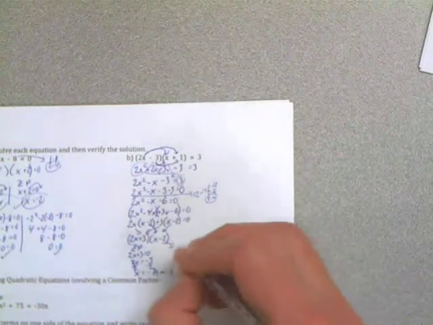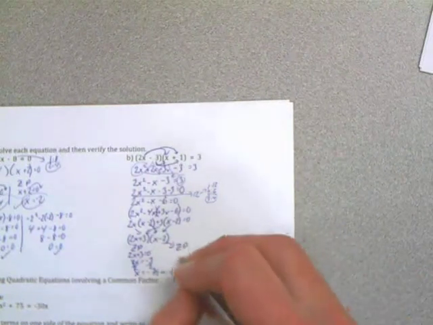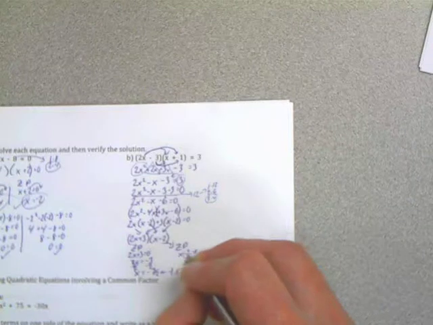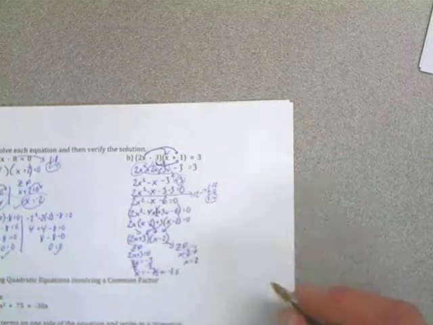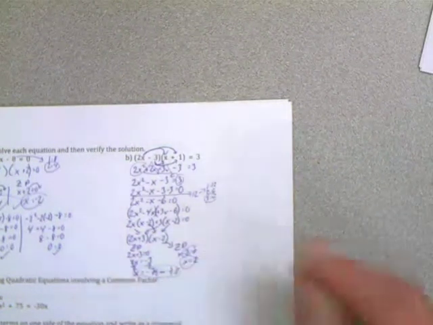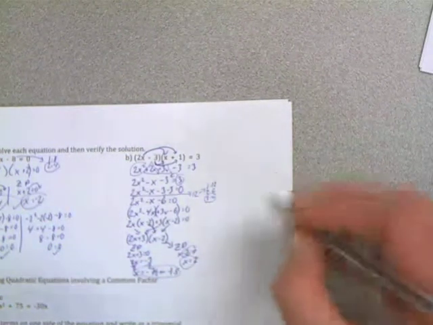Same with x over x minus 2, the zero property rule. X minus 2 is equal to 0, x is equal to 2. Positive 2 here, cross the equal sign becomes positive 2, negative 2. So there's my two answers. I will now plug them into the original equation.